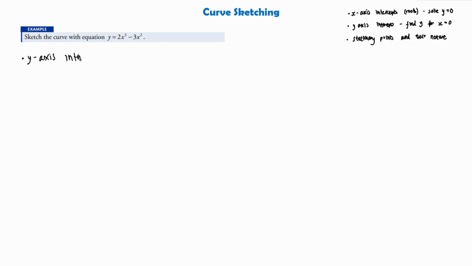So let's say the first step is to find the y-axis intercept. Now as we said up here, for the y-axis intercept, we want to find y for when x is equal to 0. You can do y or x either way around, I'm just starting with the y-axis intercept. We said that this is when x is equal to 0, because if we look at a curve that crosses through the y-axis, let me do a quick sketch here.